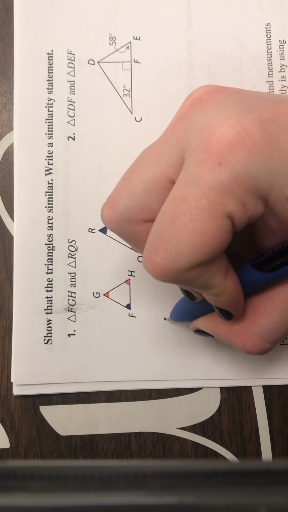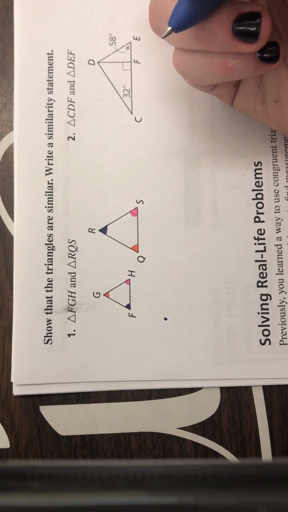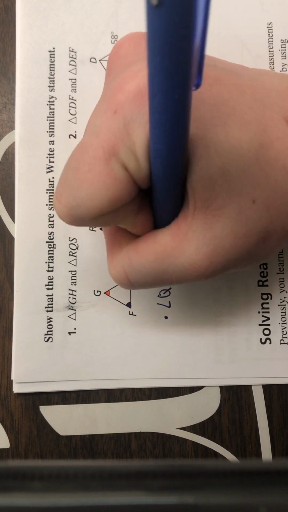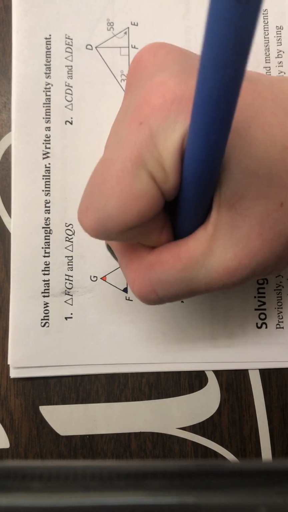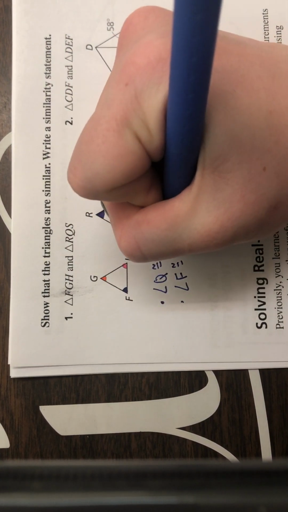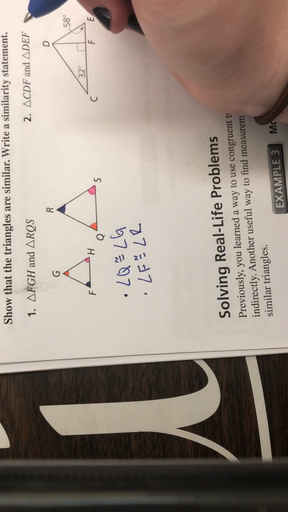I see that all of these angles are congruent to one another no matter what. So basically you can just pick two sets. I chose angle Q is congruent to angle G, and angle F is congruent to angle R. You could have chosen a different one.